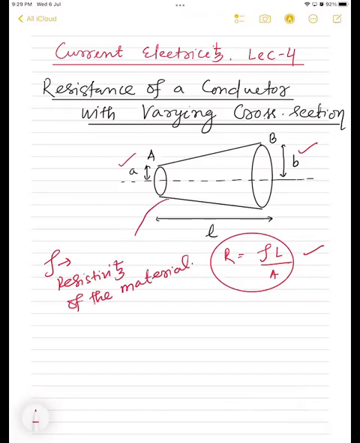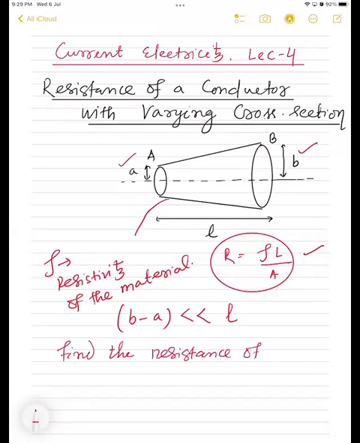Students, here you see this B minus A. The difference B minus A is very, very small compared to A. The length is not that much, right? So in this case, we want to find the resistance of this conductor. The question asks: find the resistance of the conductor.